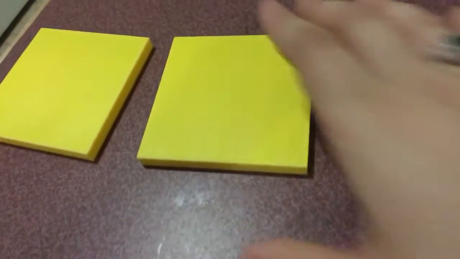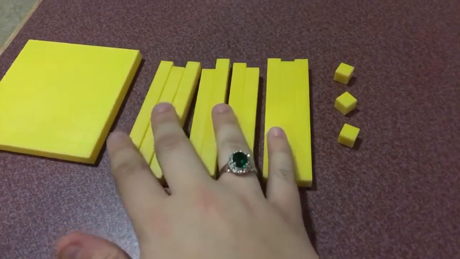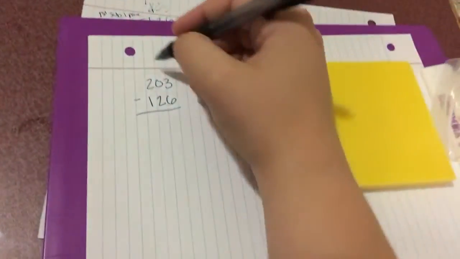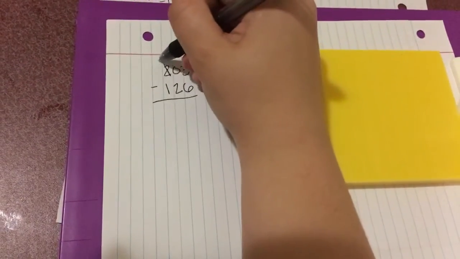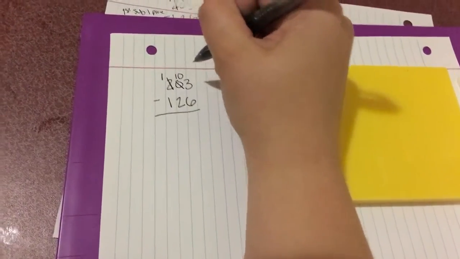Now, what that's going to look like over here is we're going to take away 100 and replace it with 10 tens. So over here, that's going to look like crossing out the 2, because now we have 100, and we're going to have 10 tens.